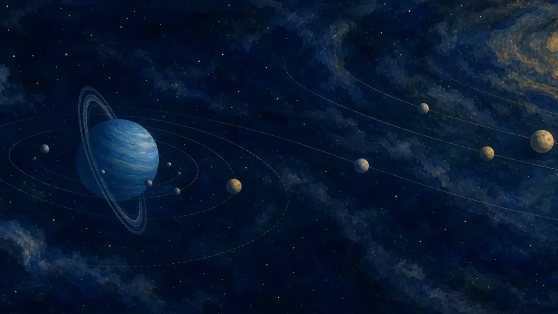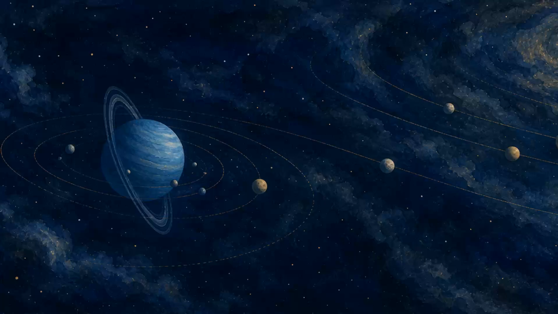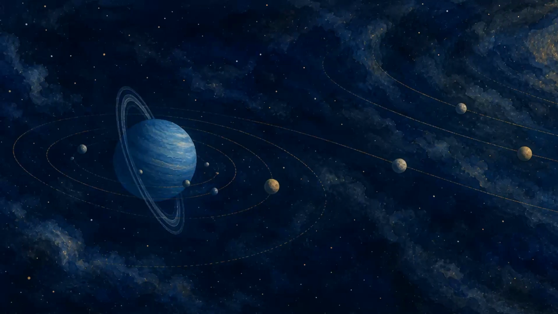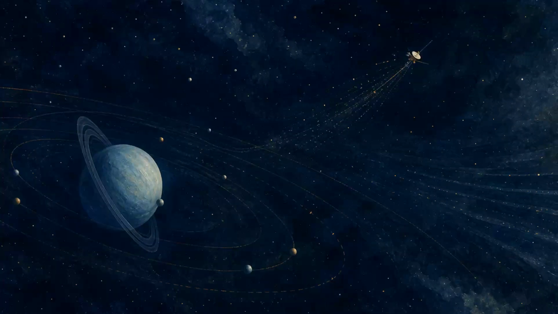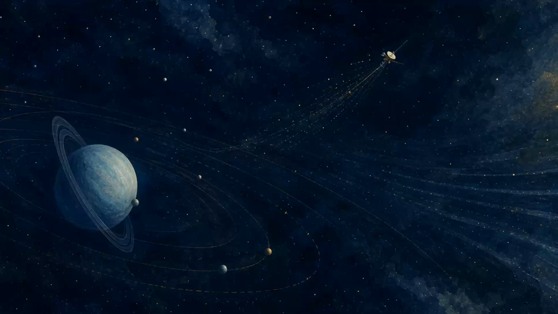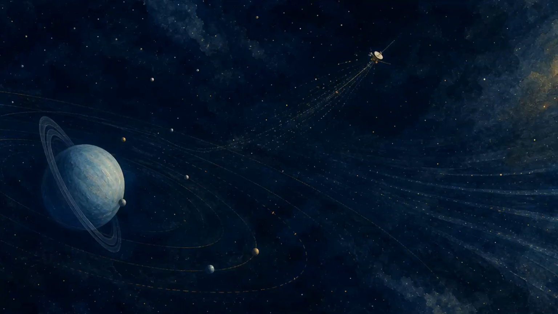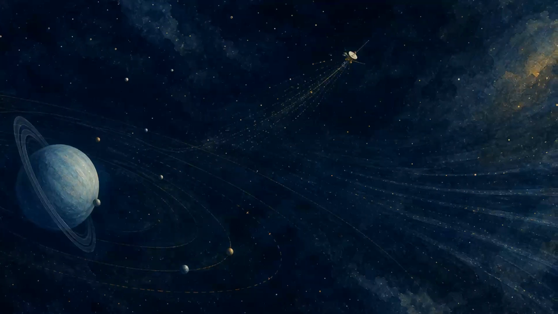After Triton, Voyager 2 turned southward out of the plane in which most planets orbit. There was no next planetary target. The cameras would eventually be switched off. Fields and particles instruments continued to study the environment as the spacecraft moved toward the Heliopause. This departure changed the kind of exploration.